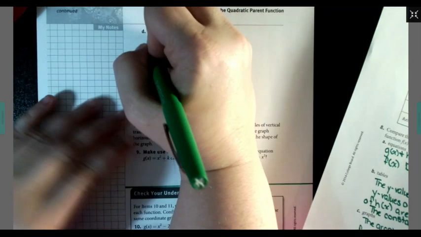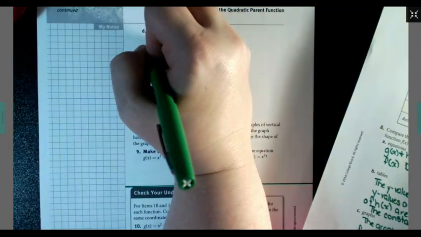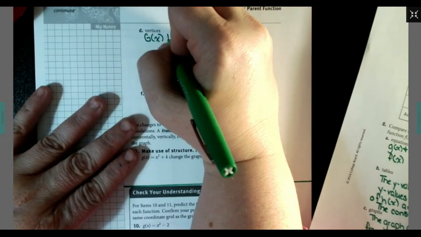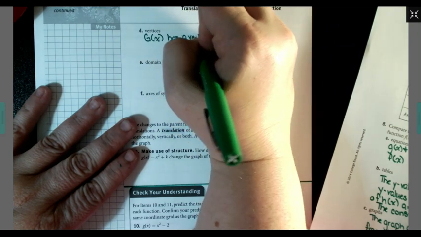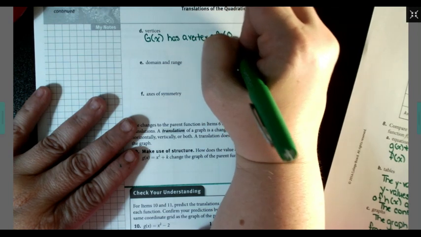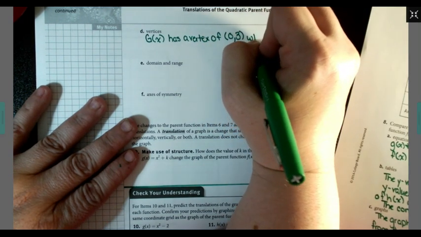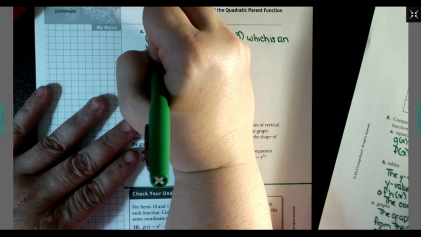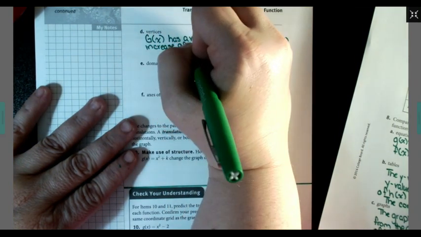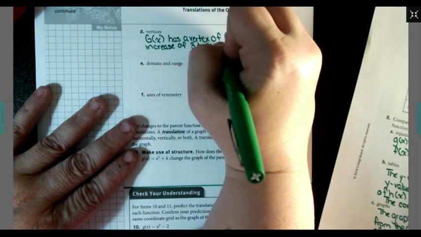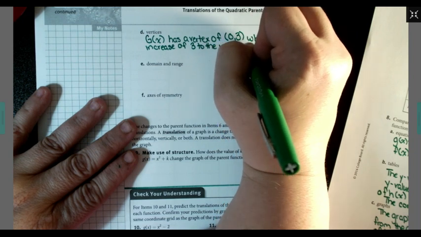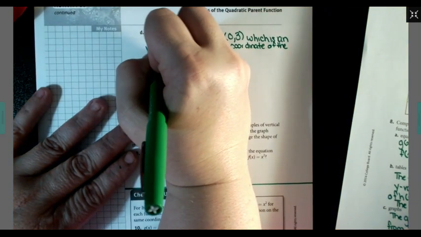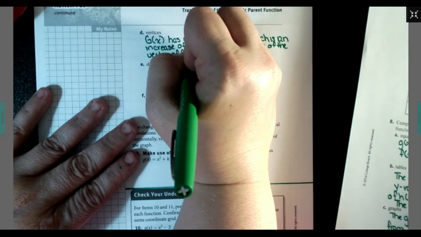So g of x has a vertex of 0, 3, which is an increase of 3 to the y coordinate of the vertex of f of x.